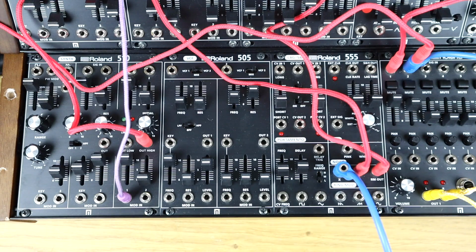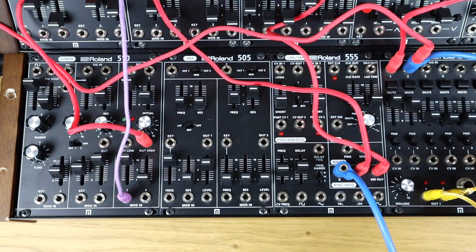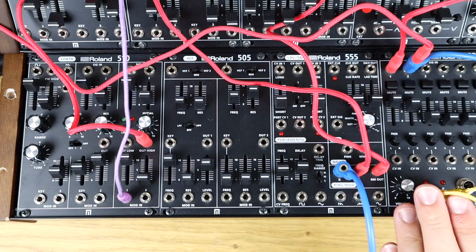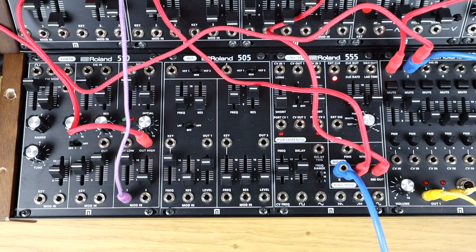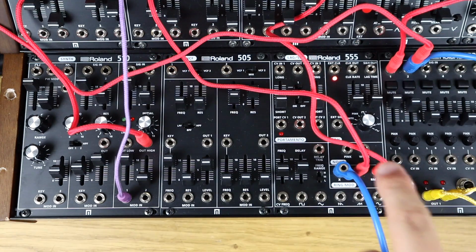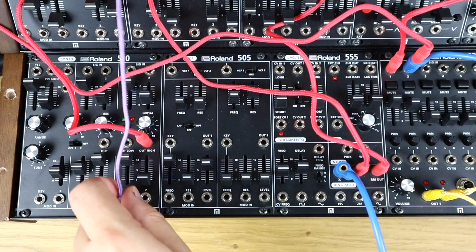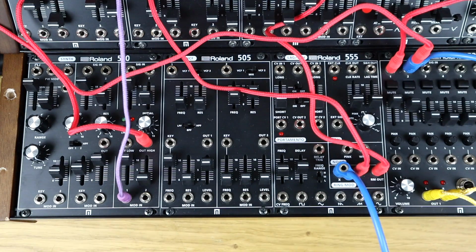So here I'm using the ring modulator to ring modulate a drum beat against a whole synth voice. Now this is the drum beat entirely dry, just coming into the second channel on this mixer. Distorted bass drum, snappy snare, and kind of little hi-hat cymbal sound. That's going into this ring mod, as well as the output of the 510 synth voice.